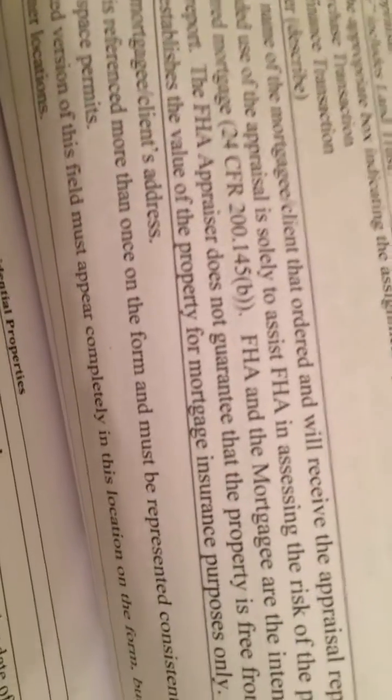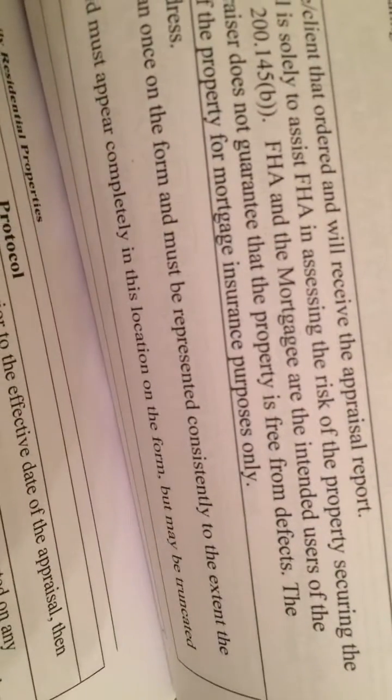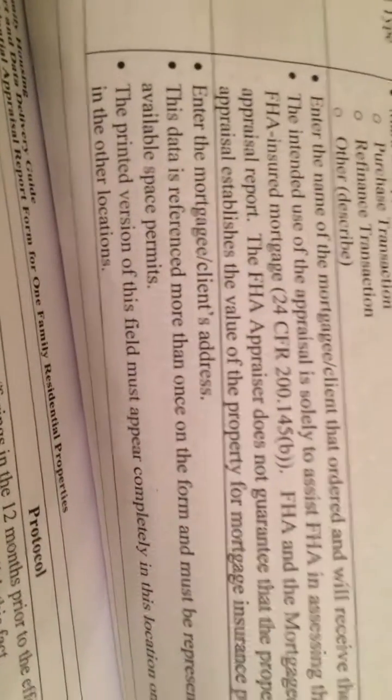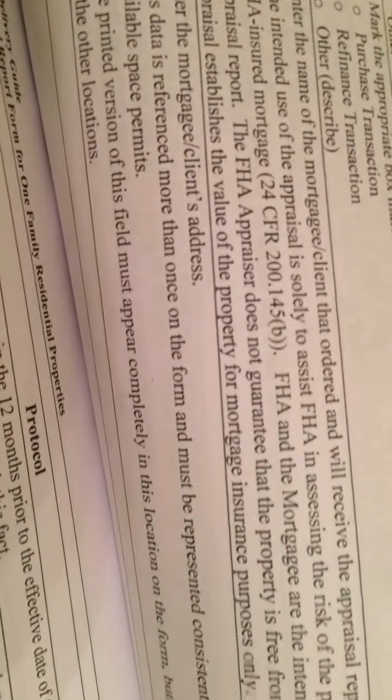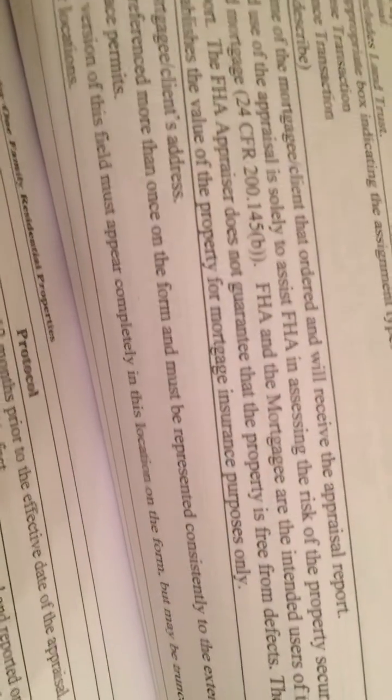The FHA appraiser does not guarantee that the property is free from defects. The appraisal establishes the value of the property for mortgage insurance purposes only.